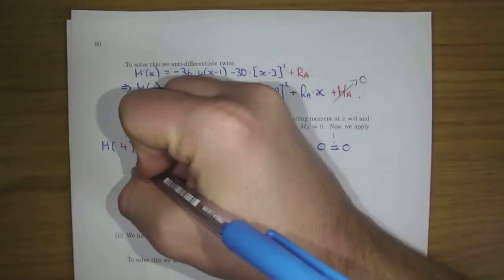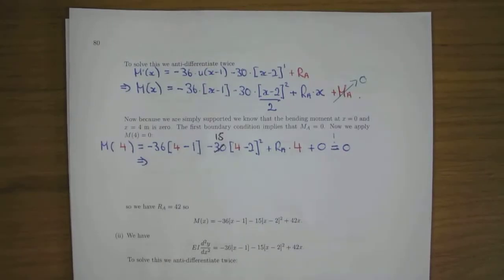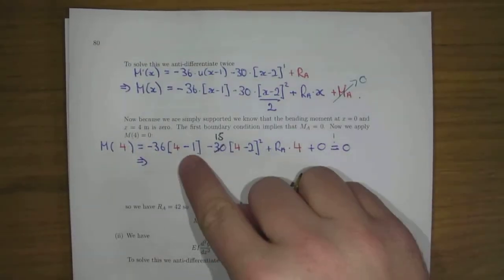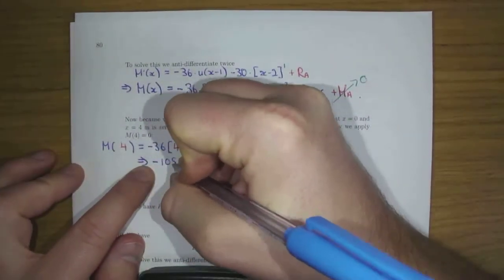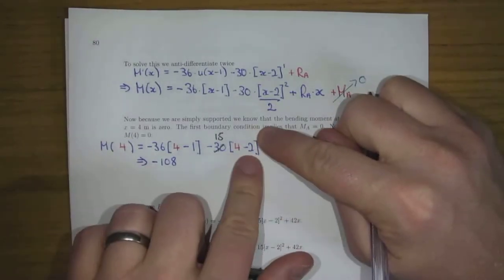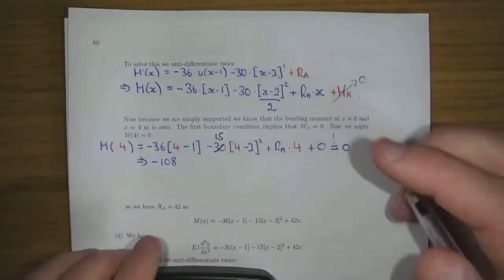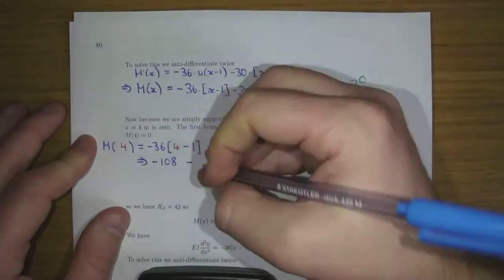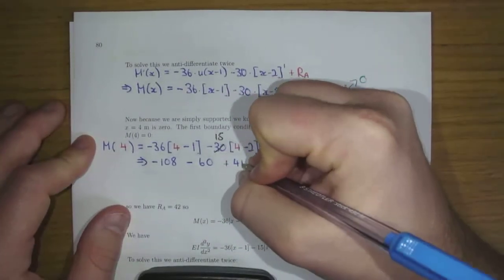So I think we'll take our time with it. Let's find some numbers. Square bracket of a positive number is just that same positive number. So this is square bracket of 3, that's just 3. 3 times minus 36 is minus 108. This is square bracket of 2. Square bracket of a positive number is just itself. So that's just 2 squared, which is 4. 15 times 4 is 60. Plus 4 times RA equal to 0.